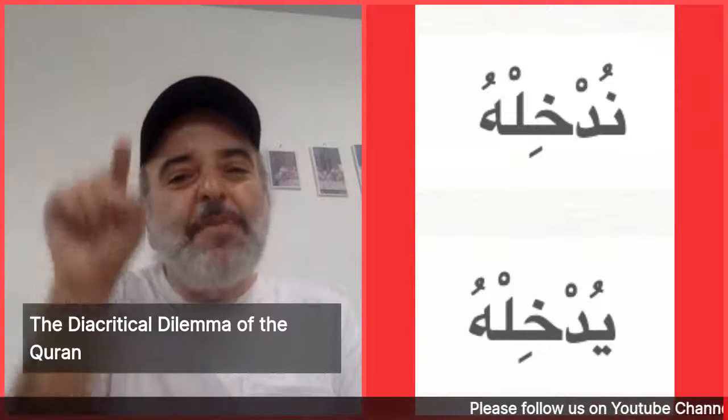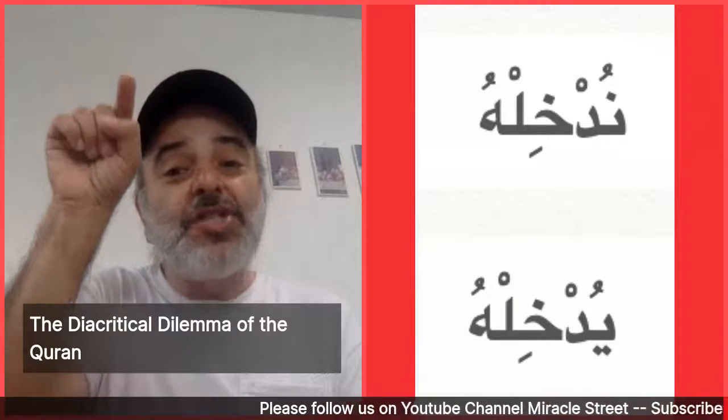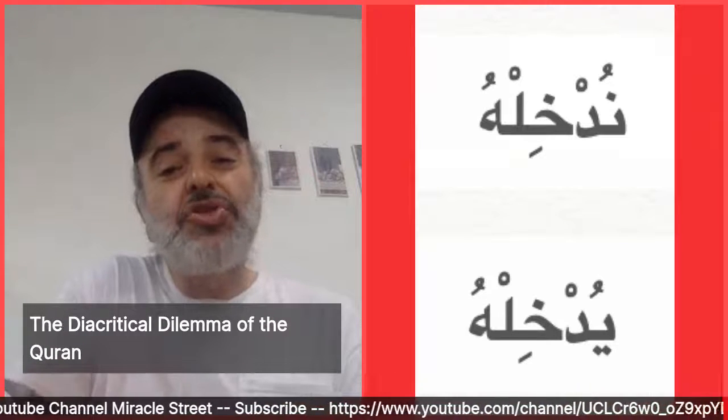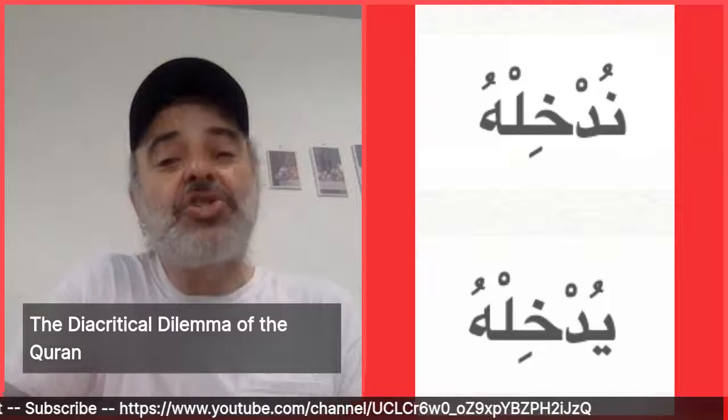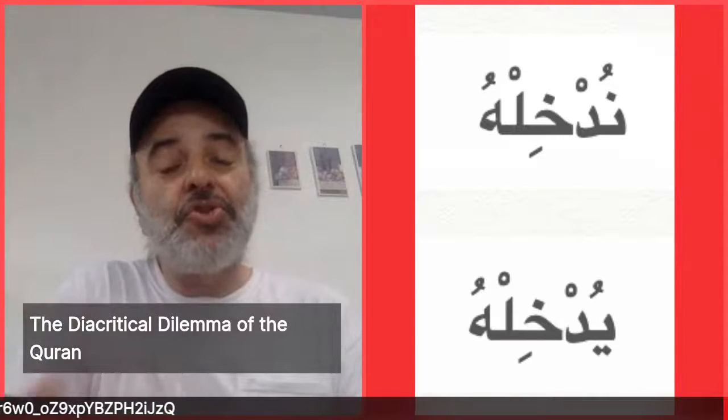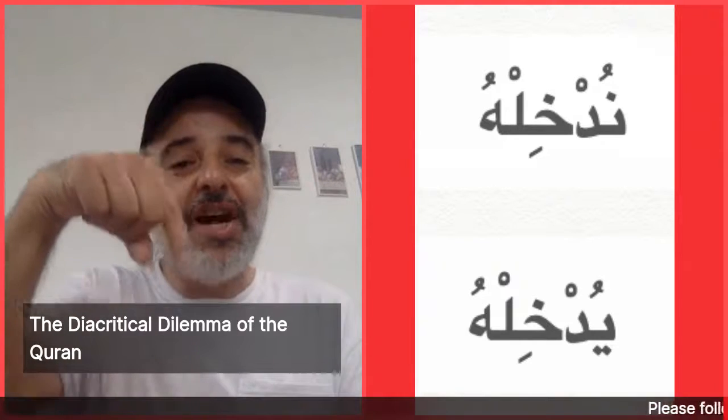Everything's the same except for where they put those dots. The dot on top means nudkhilhu, meaning we enter. But on the bottom, it's yudkhilhu, meaning they enter. We enter, they enter. And the difference is the diacritical marks.